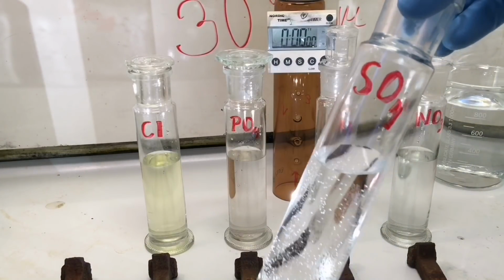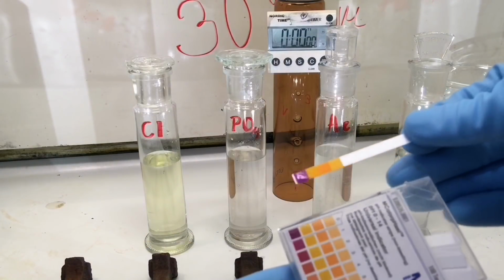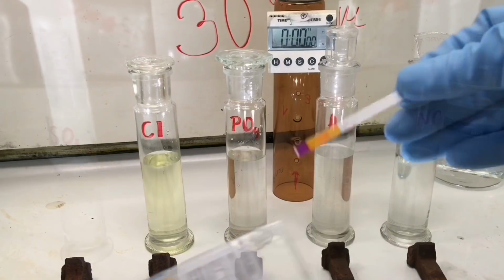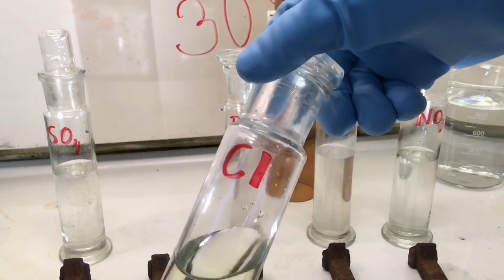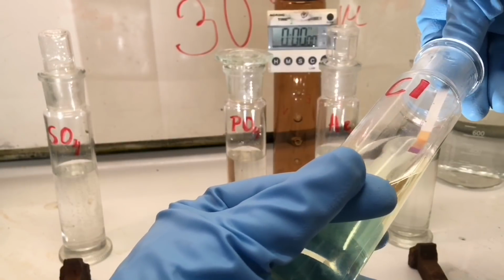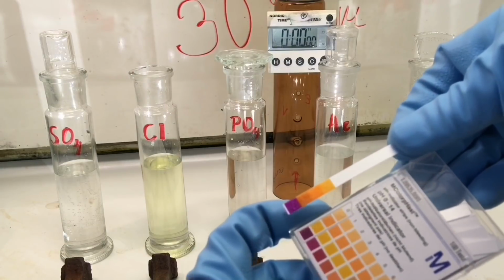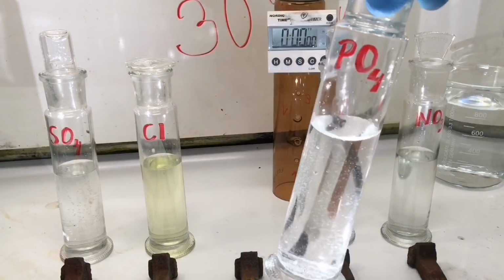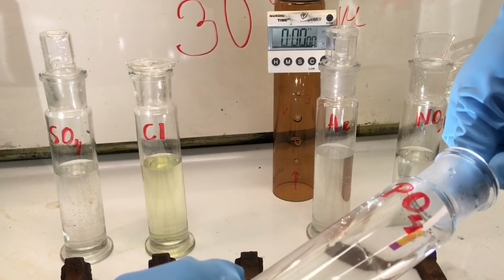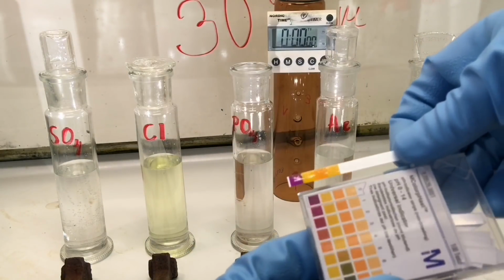And here we have the Sulfuric Acid. And the pH is below 1. Then we will move on with the Hydrochloric Acid. And also here the pH is below 1. Then we take the Phosphoric Acid. And also this one is below 1.